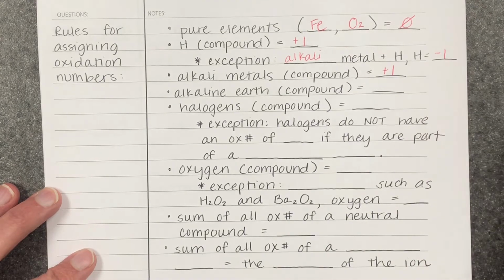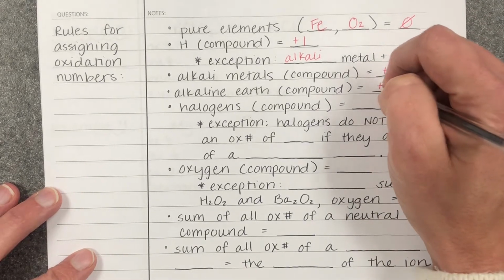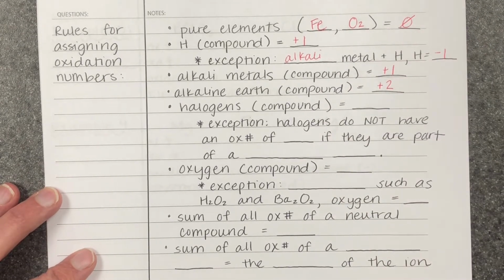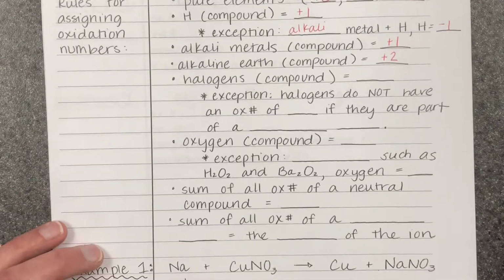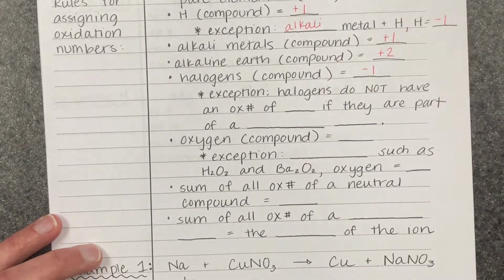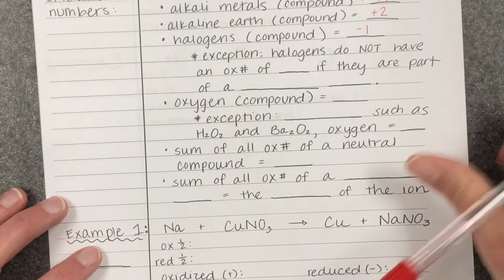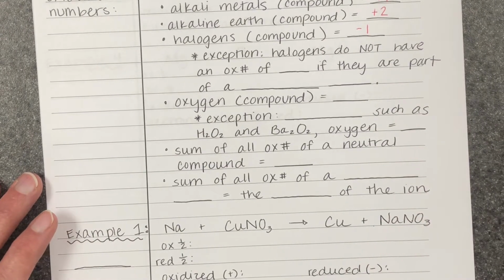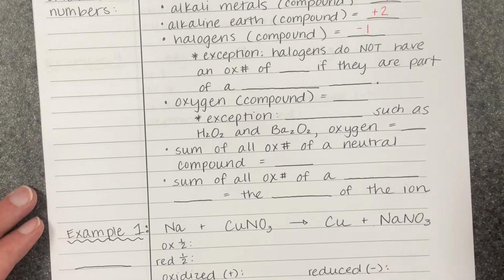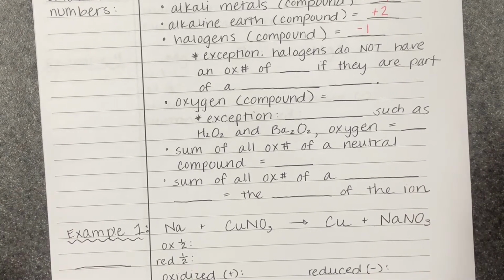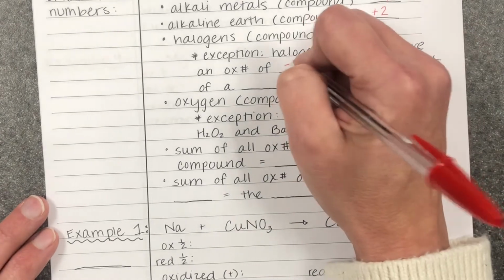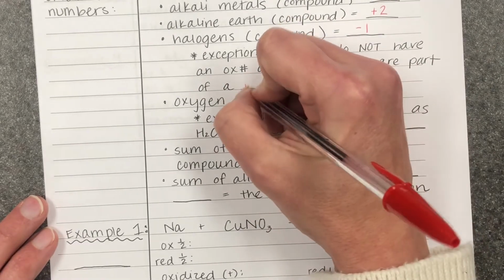And just like the alkaline earth metals on the periodic table, the oxidation number is going to be positive 2. Halogens, again, on the periodic table carry the charge of -1. However, when those halogens are part of covalent compounds with a charge, aka when they're part of a polyatomic ion, they're not going to necessarily have that same oxidation number because they're part of a covalent compound. So halogens do not have an oxidation number of -1 if they're part of a polyatomic ion.